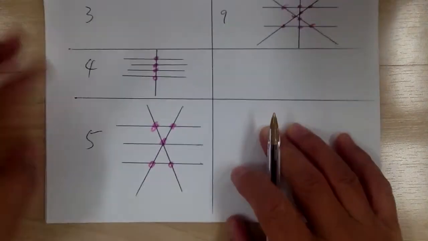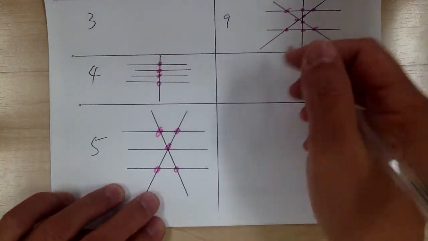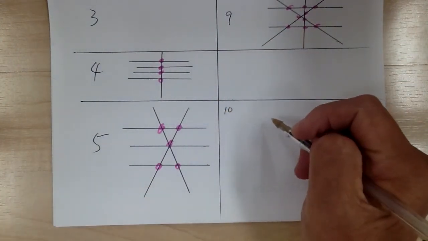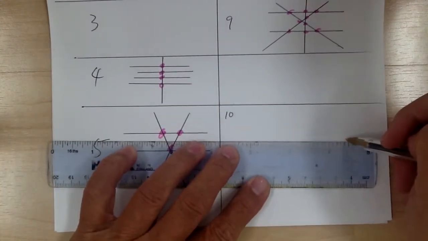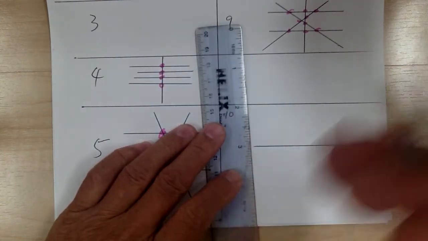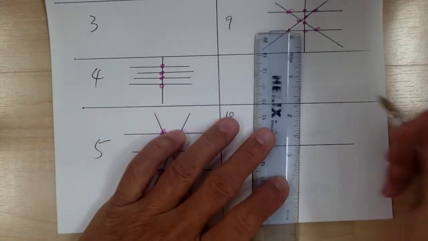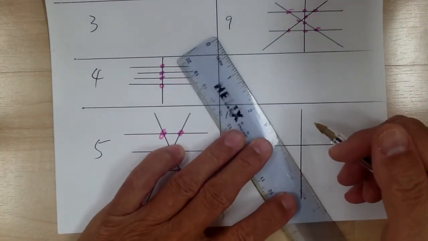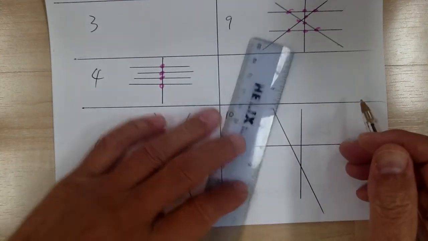Now for 10, notice there are fewer and fewer parallel lines. So for number 10, I'm going to use a big space over here, and you're going to have all non-parallel lines. So first line over here, and each following line has to intersect all the other lines. So 1, 2, and then 3.